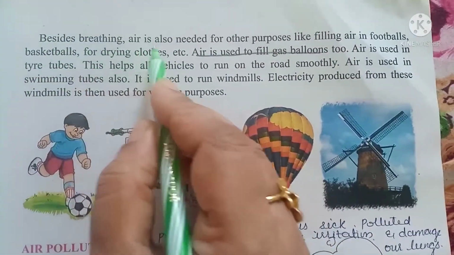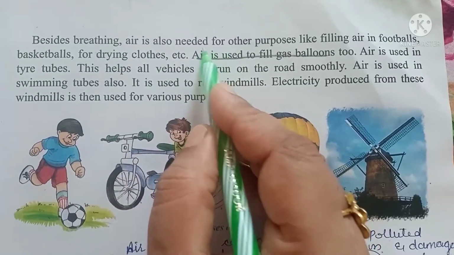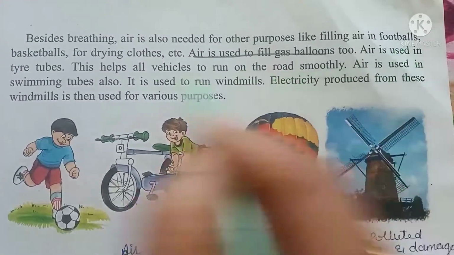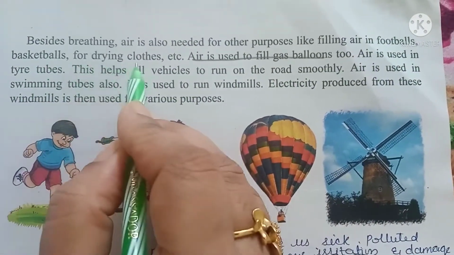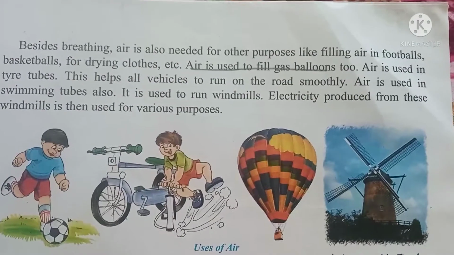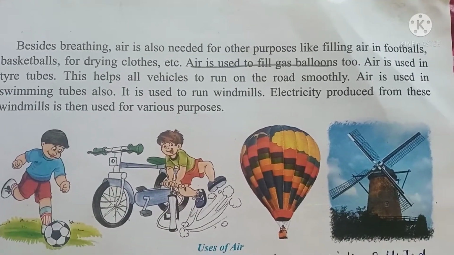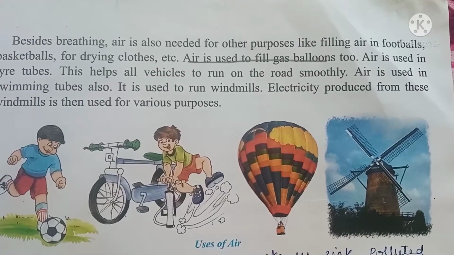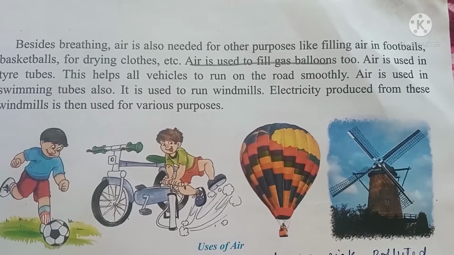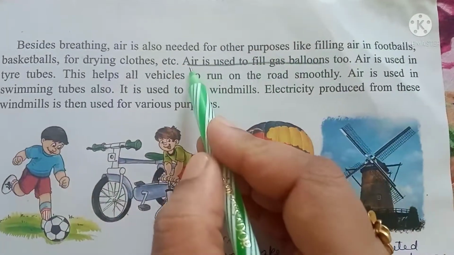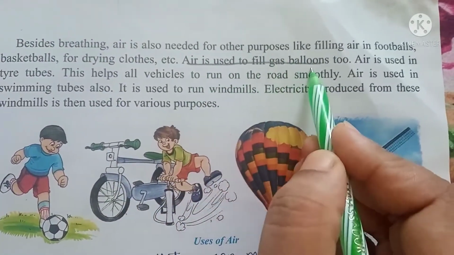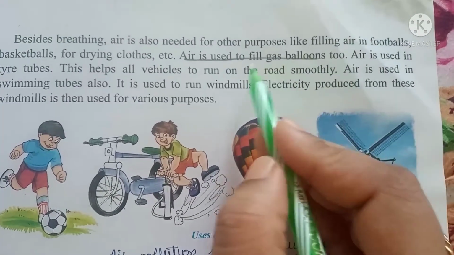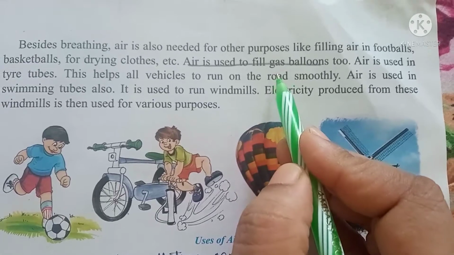Besides breathing, air is also needed for other purposes like filling air in footballs, basketballs, for drying clothes, etc. We need air not only for breathing but also for different purposes. Air is used to fill gas balloons too. Children, have you seen gas balloons?